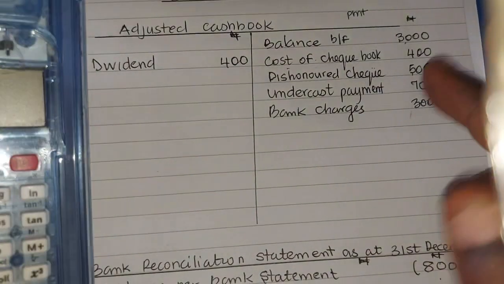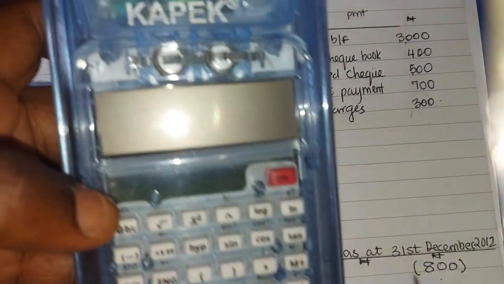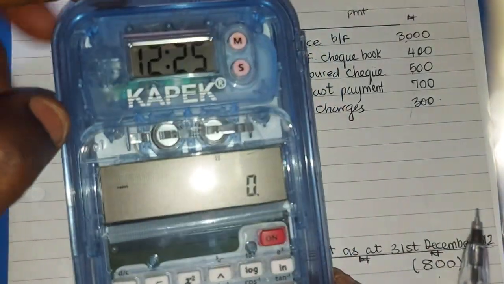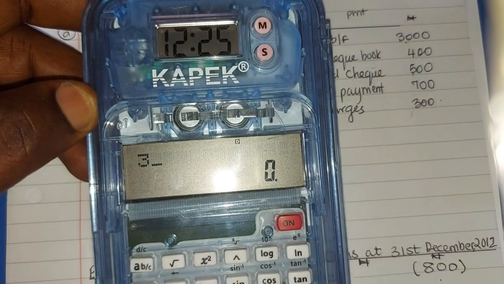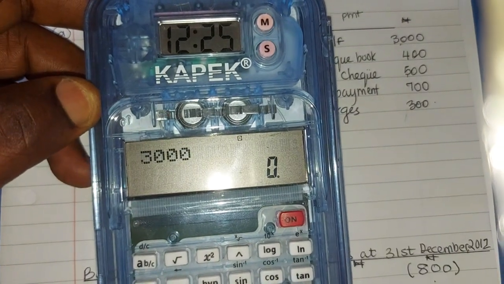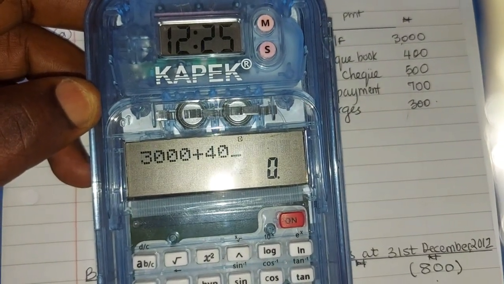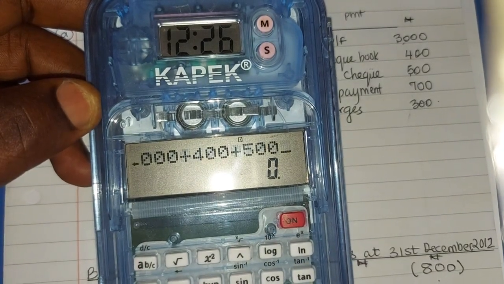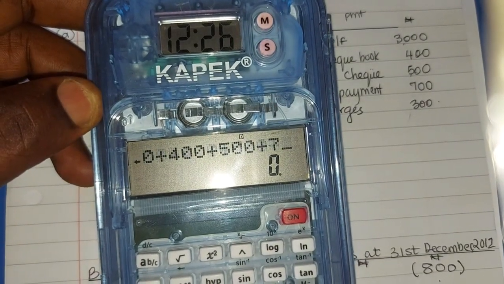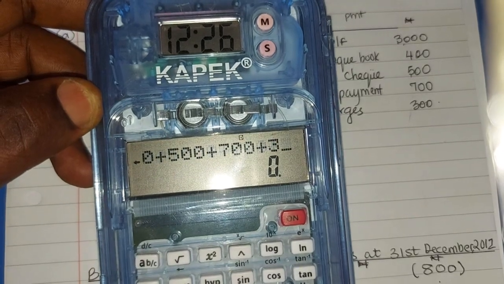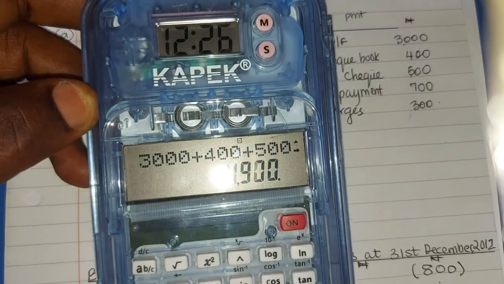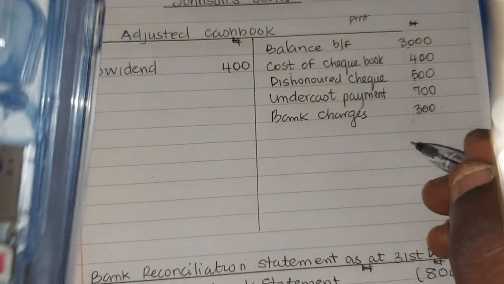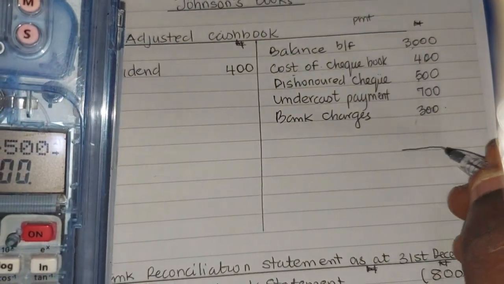All right, you add this side, the credit side, which is 3,000 plus 400 plus 500 plus 700 plus 300, and that gives 4,900.